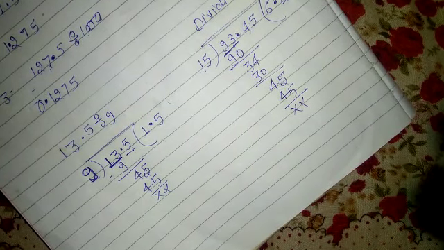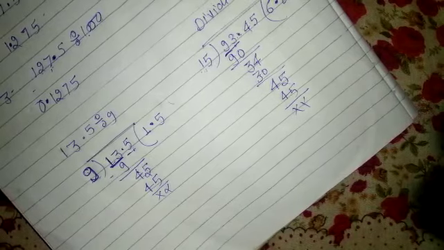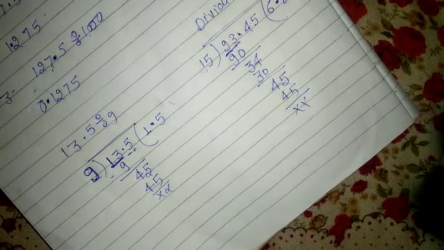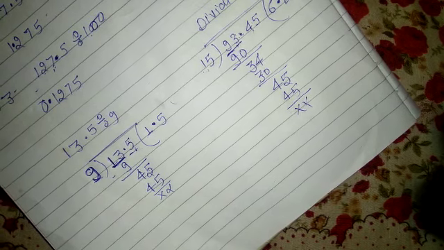Okay, so students, this is part 1, and in the other part I will explain dividing a decimal by a decimal.